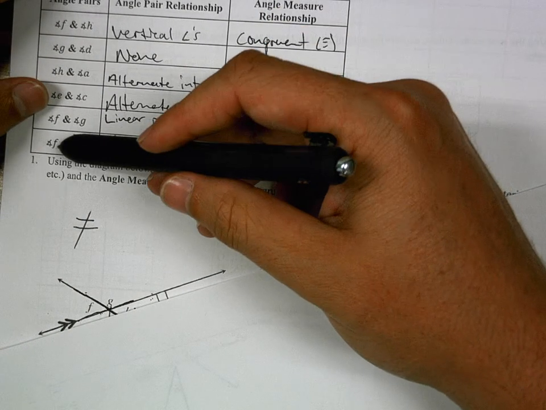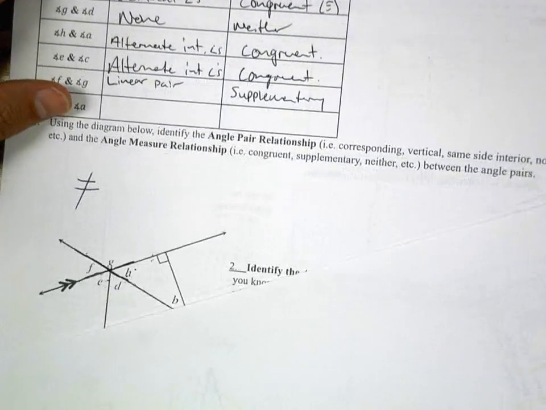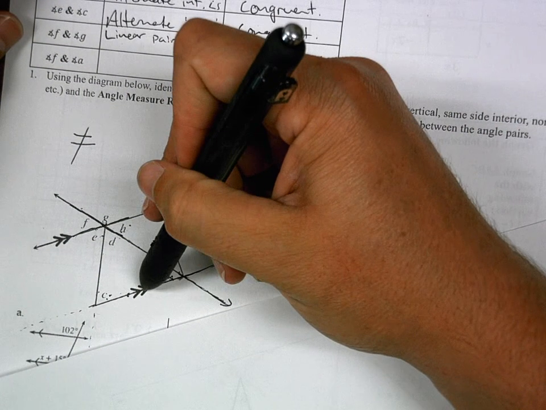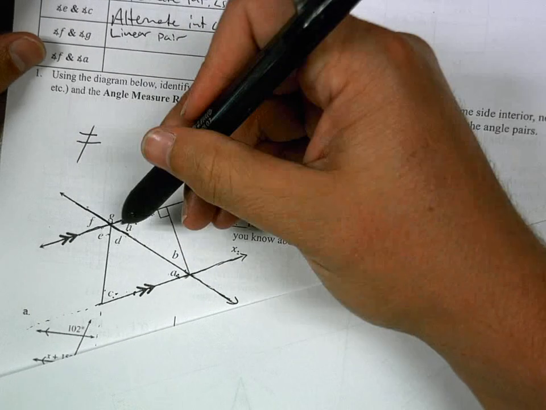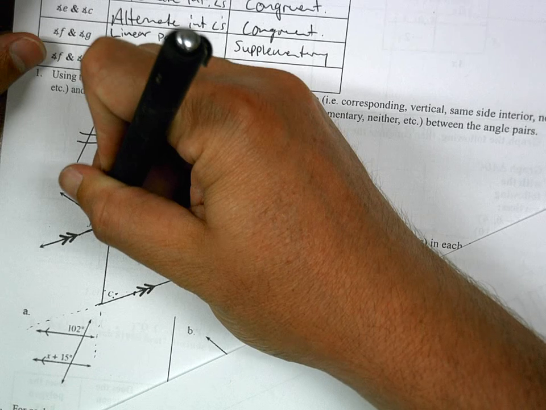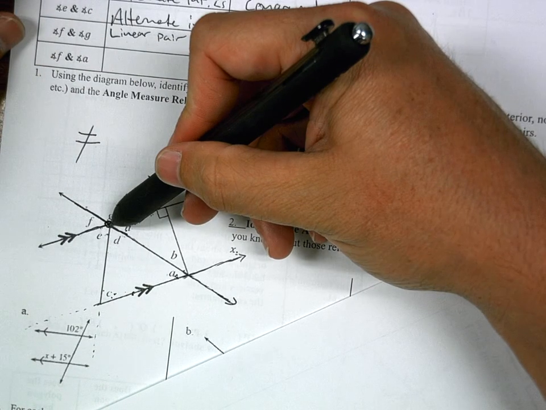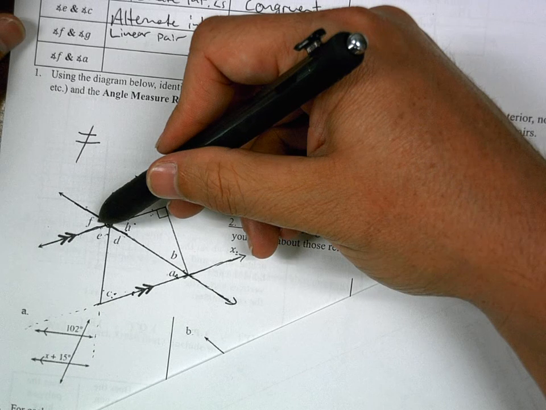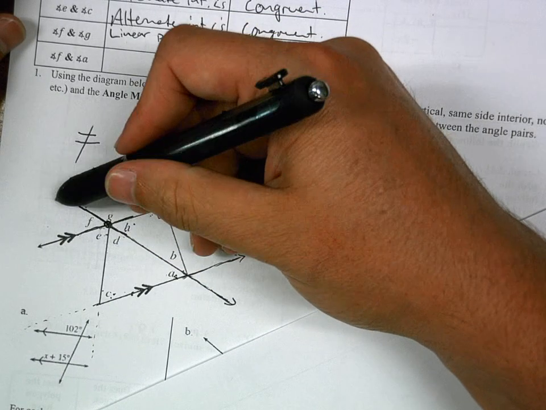Next, we have angle F and angle A. So again, angle F and angle A are along these parallel lines. If we take a look at this intersection right here, where all the lines cross, we would see that F is in the top left. It's formed by the parallel line and the transversal.